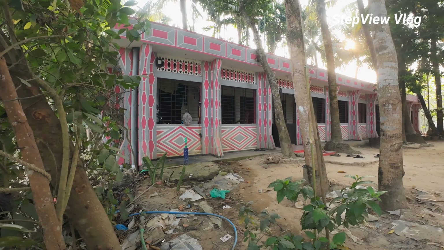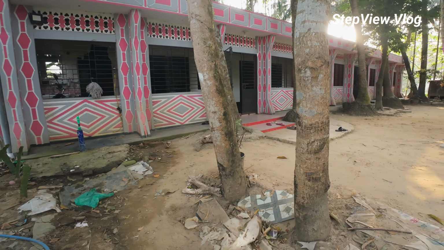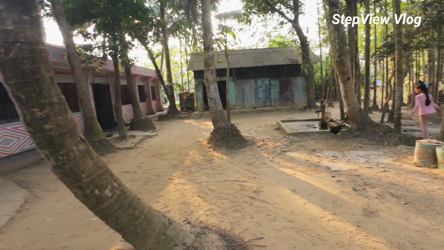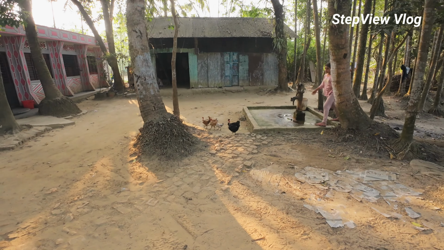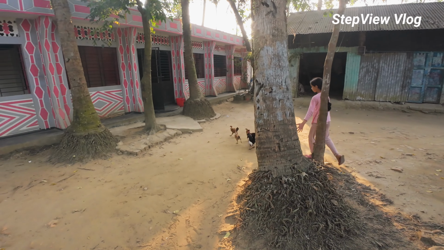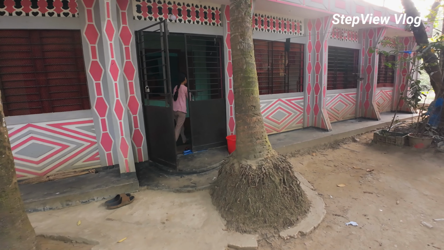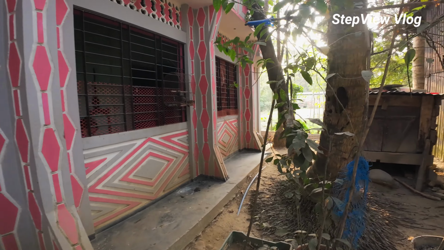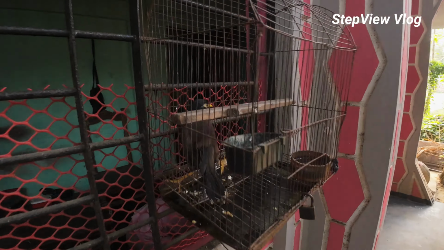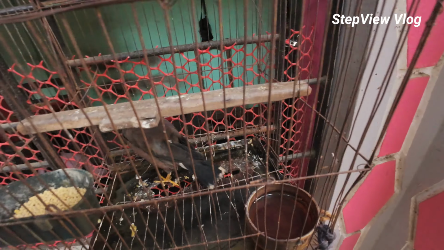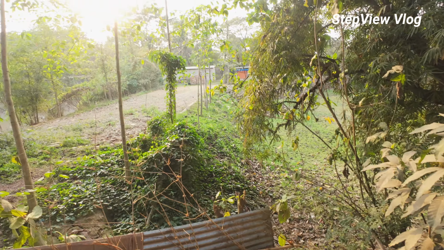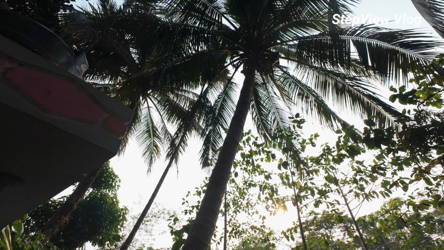You can see the Bangladeshi village home. This is a small girl and this is a hen. This is a hen. Poor men keep the hen in their house. This is a bird, a pet bird. This is a coconut tree.